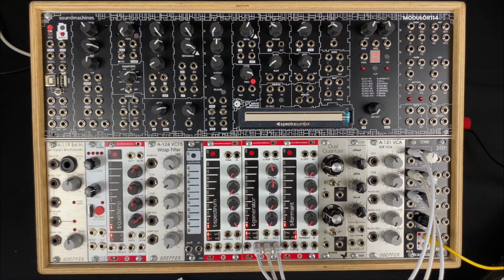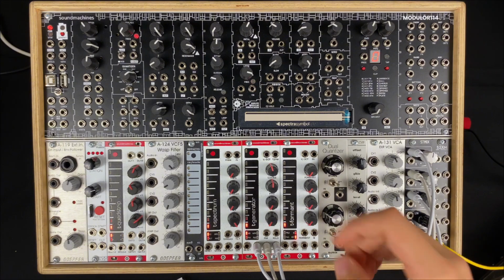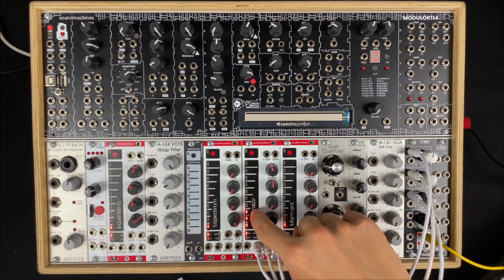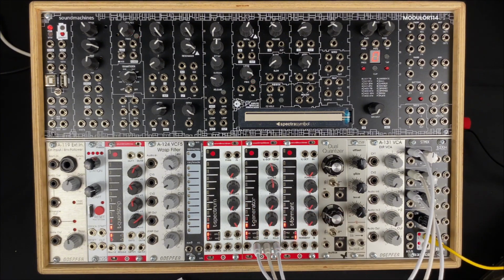Whenever we touch the strip, we will generate a voltage that controls the current parameter, in this case, the vibrato. We can see which parameter we are currently controlling by looking at the relative LED in the button below the slider.